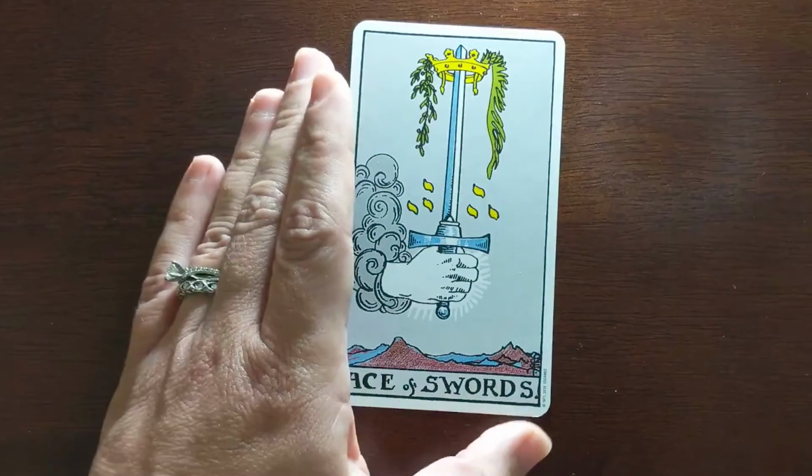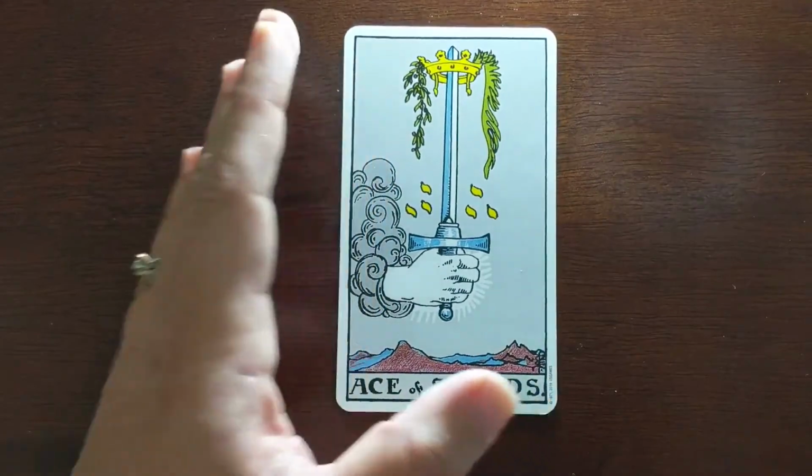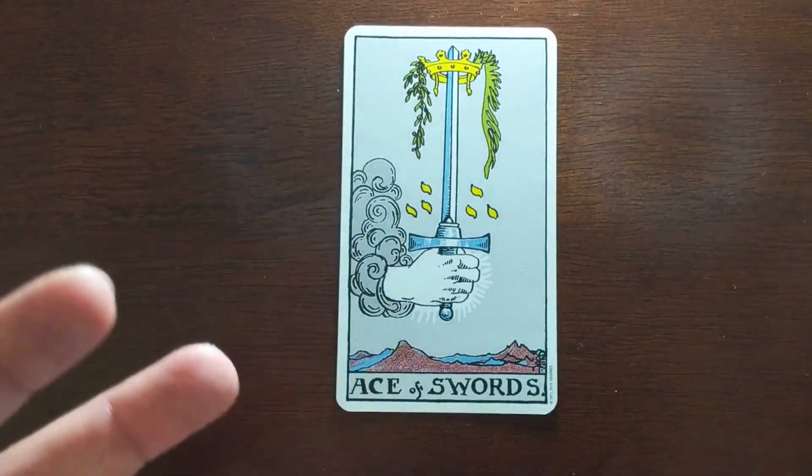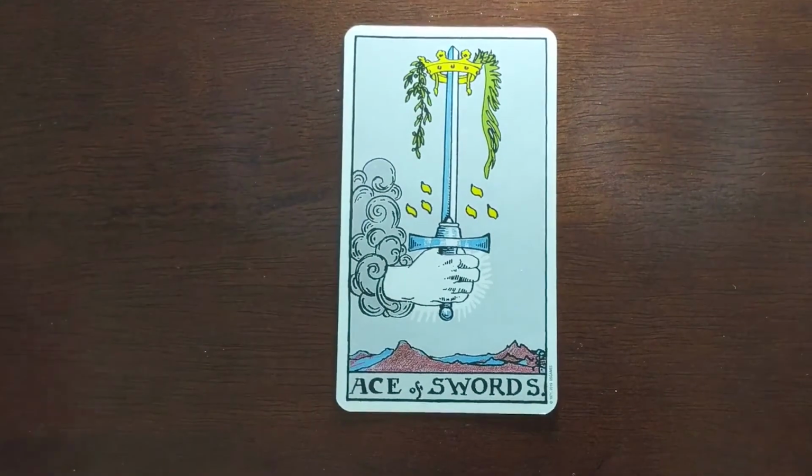Now, if you're an emotional person like me, this was a hard concept, because at first you may think this sword energy and this pure thought separated from emotions is so life-taking. You love your feelings. I love my feelings.